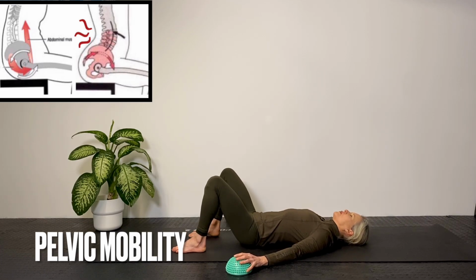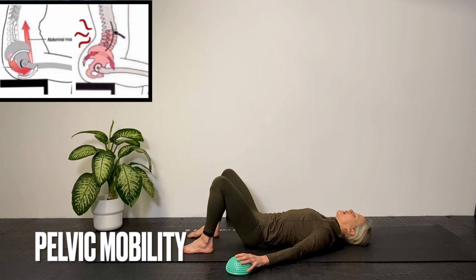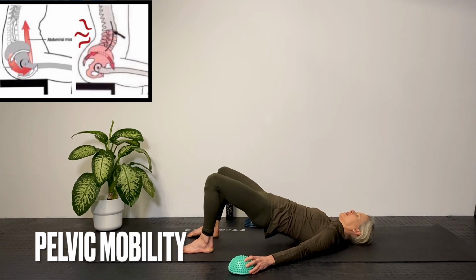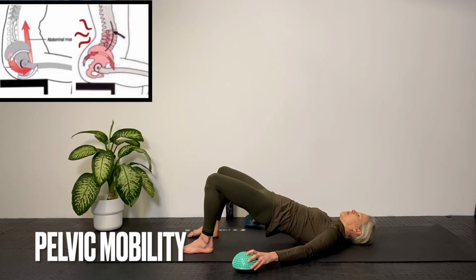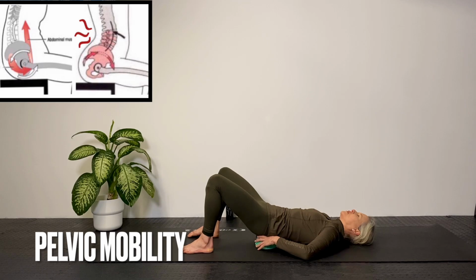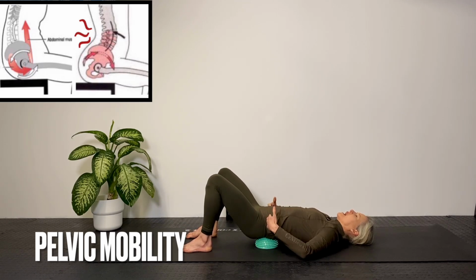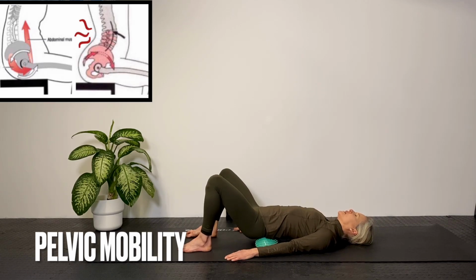You're now going to breathe in an arch, opening up, getting that movement again into the pelvis and tuck. In this tilted position, let's lift the lower back off the mat and position the domes on either side of the spine in line with the hip bones. And we're going to continue breathing in and exhaling to tuck.